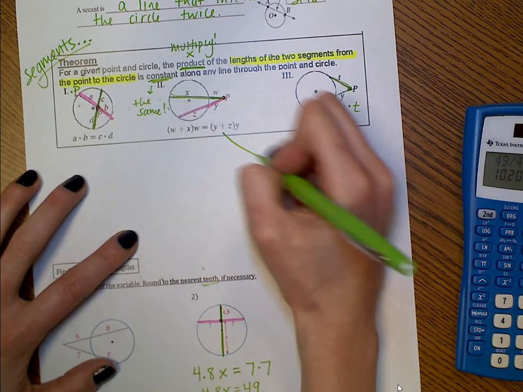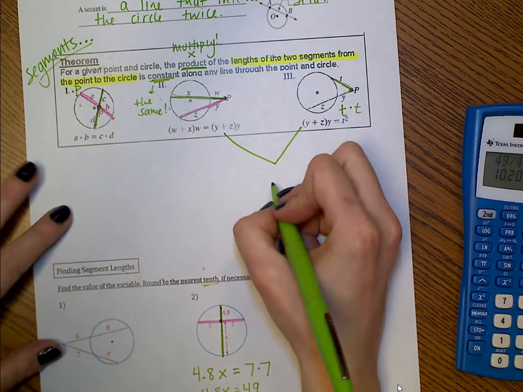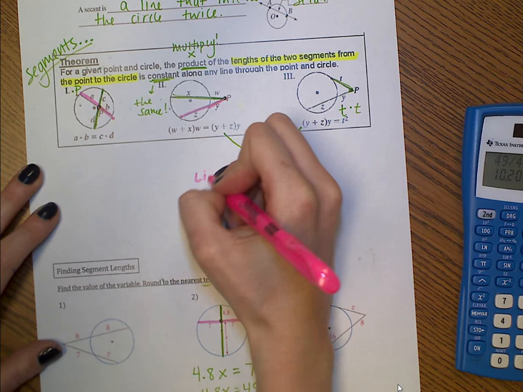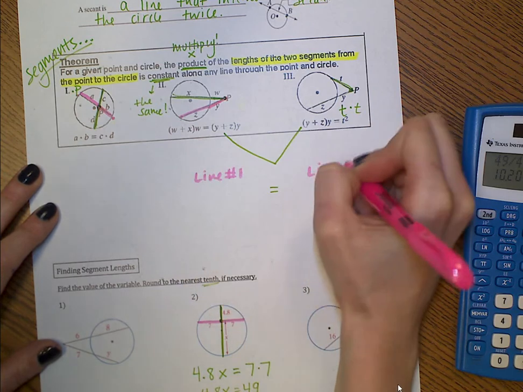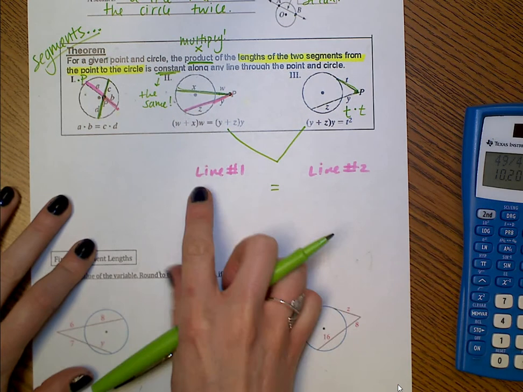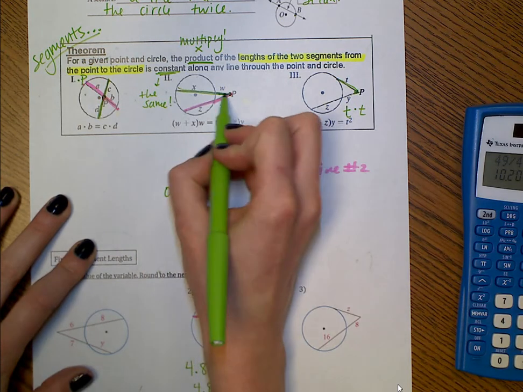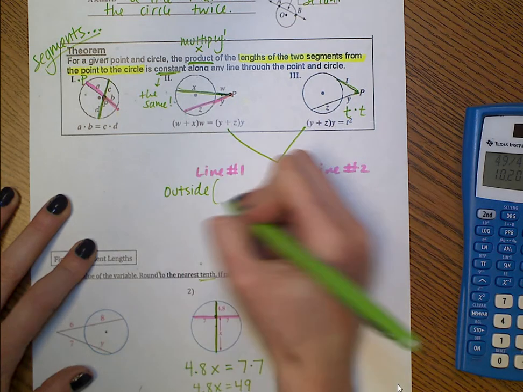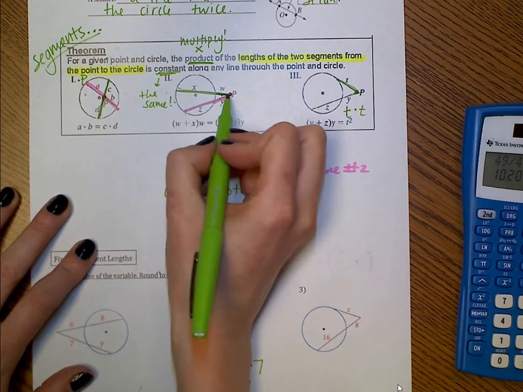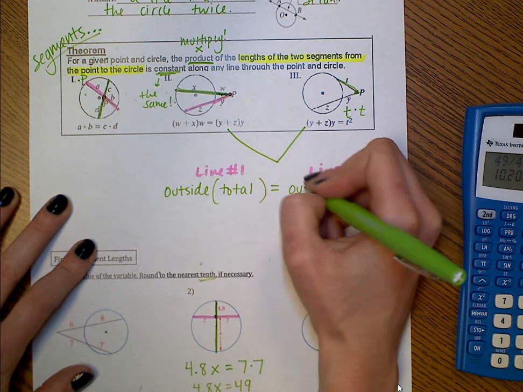So can you draw a little side note here for these two cases? Here's how I think of it when I set up my equation. There's two lines you're talking about. So line 1, I set that equal to line 2. Here's what I do. I take the piece outside the circle. So in this case, W is the piece outside the circle. And I multiply that by the entire segment length, which I would add those pieces together and say X plus W. And then I do the exact same setup for the second line.